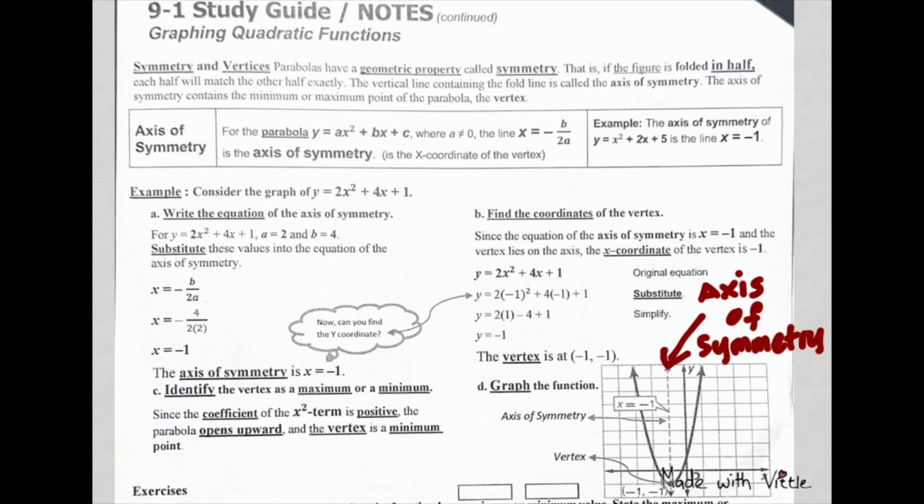The axis of symmetry contains the minimum or maximum point of the parabola, which is called the vertex. The formula for the axis of symmetry is x equals negative b divided by 2a. Now, in the example, we will find the axis of symmetry. We are given the equation y equals 2x squared plus 4x plus 1. It is important that you identify which one is the a, the b, and the c.